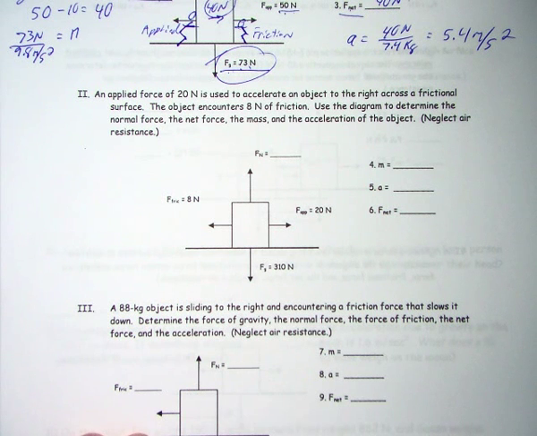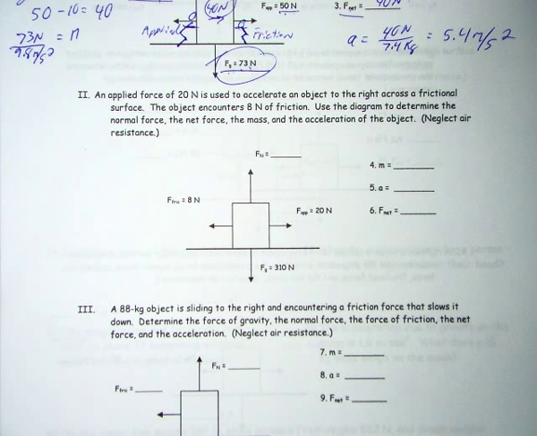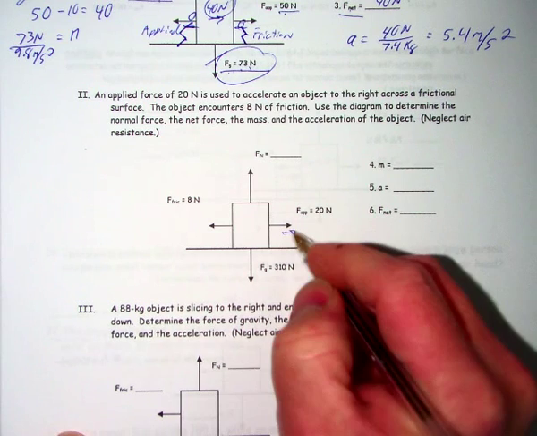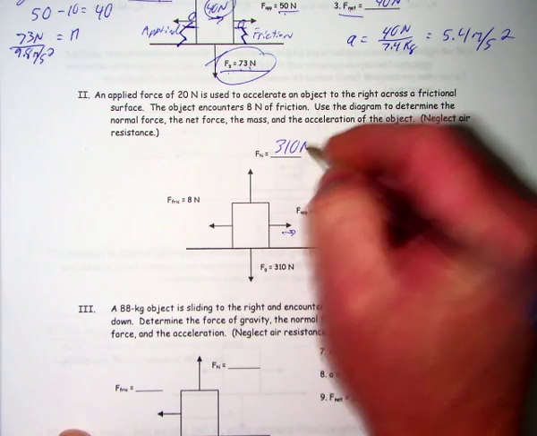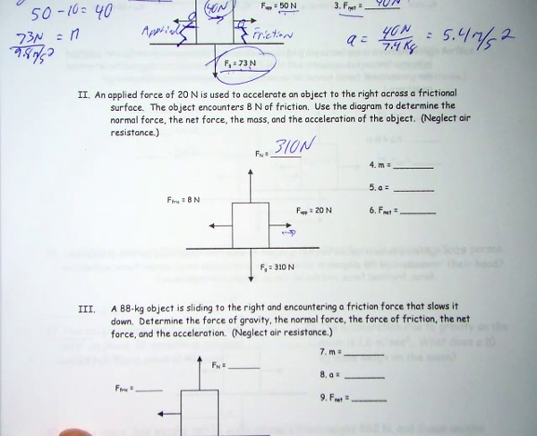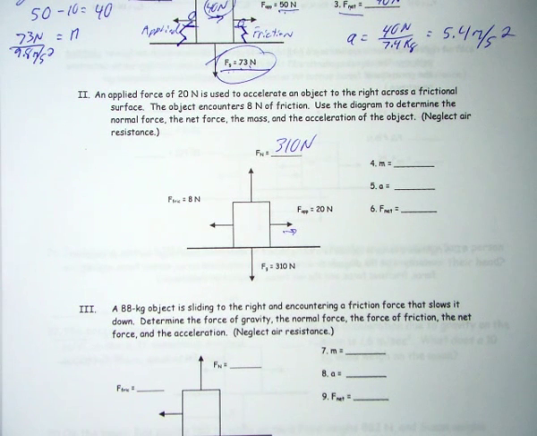Right? So what do we know the normal force has got to be in this problem? The same thing as the G. If the weight is 310 newtons, what's the normal force got to be? It's got to be the same, right? So what is that? 310 newtons. Since the weight is going down and the object's sliding to the right and not moving up or down, then those have got to be the same. All right. So what's the net force on my object? What's the total force?